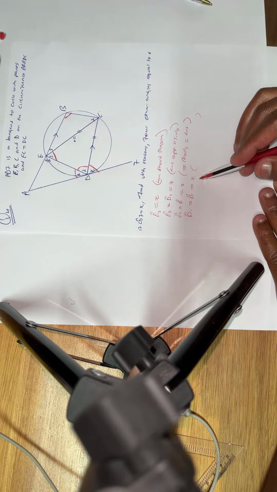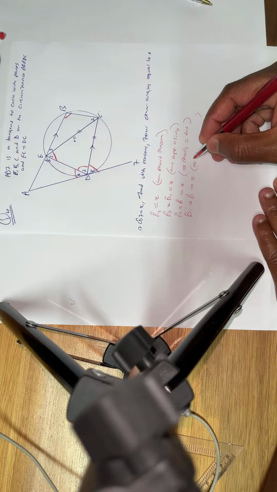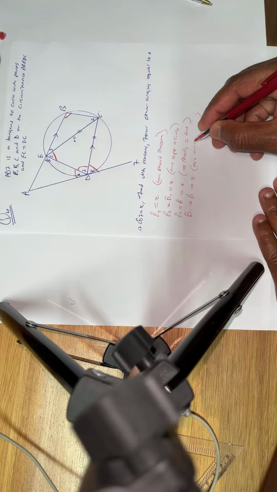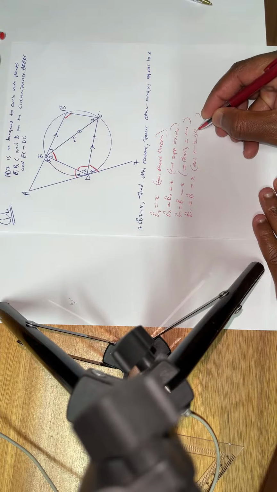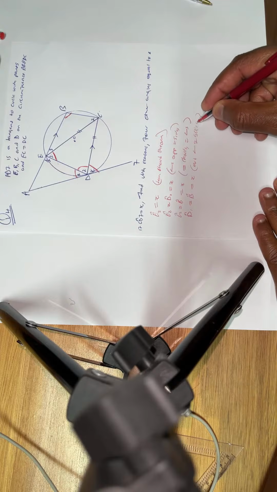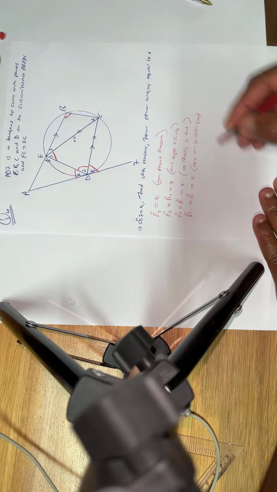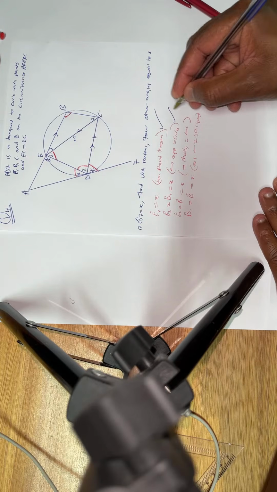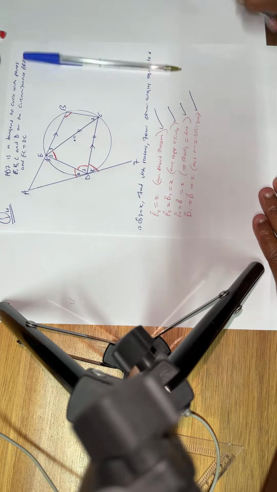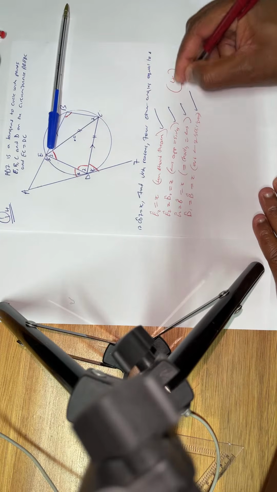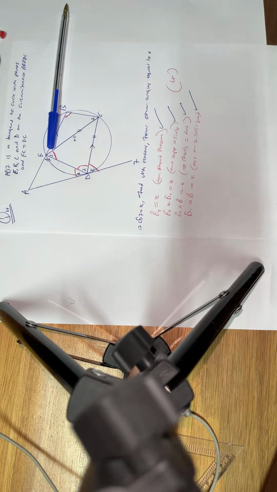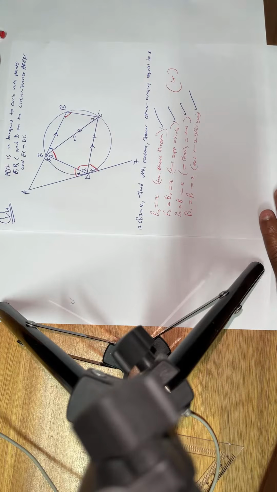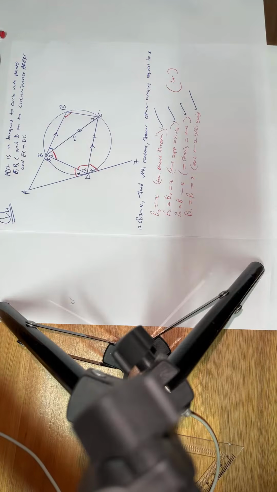Why do you say this? This is an exterior angle of a cyclic quad. Okay, so we are done with finding the 4 angles, and then you get your 4 marks for such. Okay, so let's move to the next question. We are moving to the next question now.